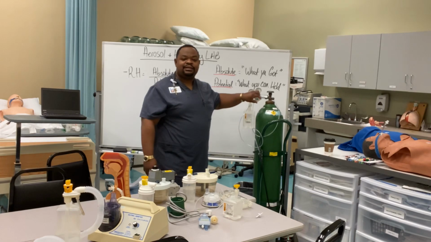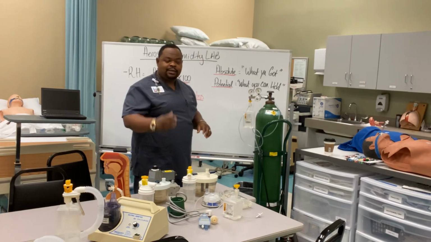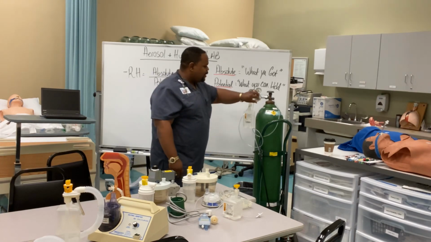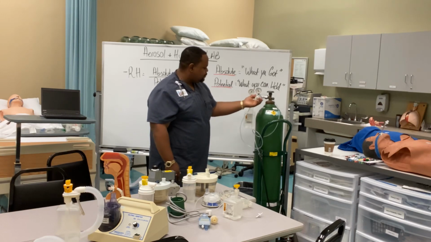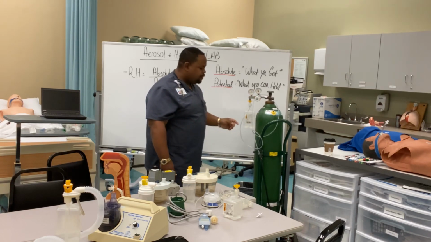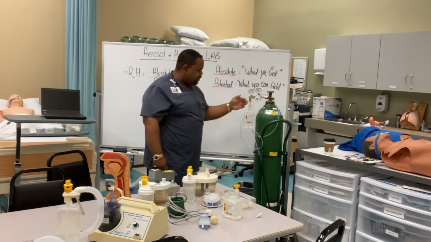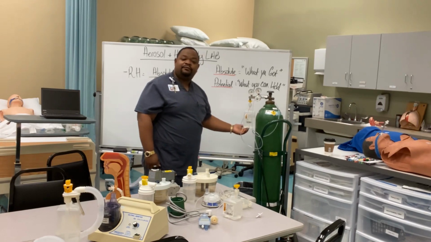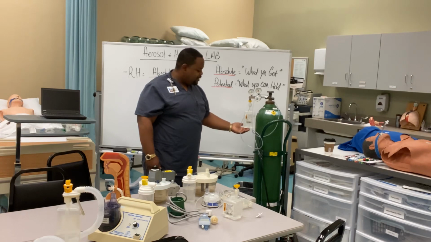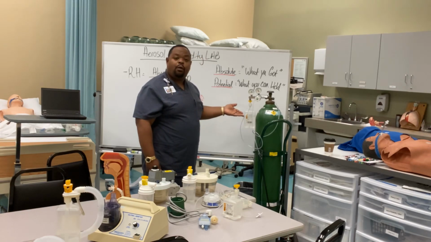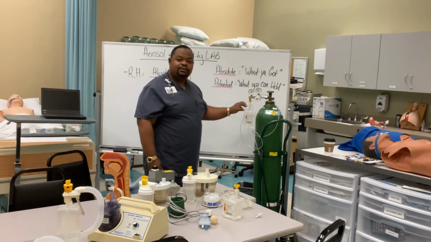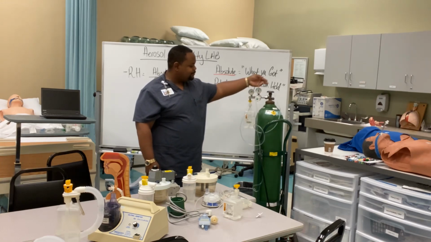So what happens is, and you'll have to zoom in, when I turn on the flowmeter, there's bubbles that the gas will come to the bottom of the bubble humidifier, right? And it will come up through the water and out of the nasal cannula, right?